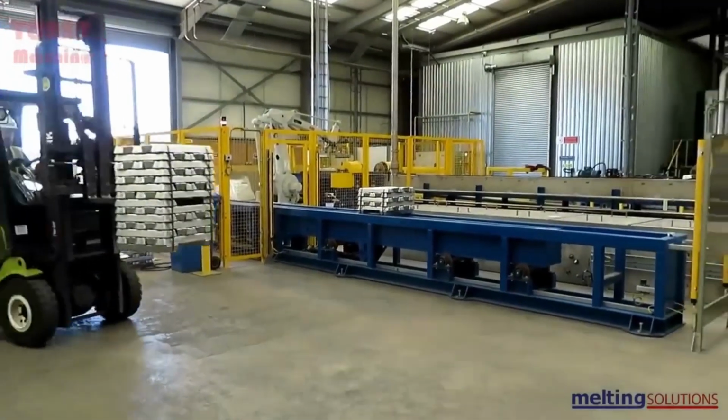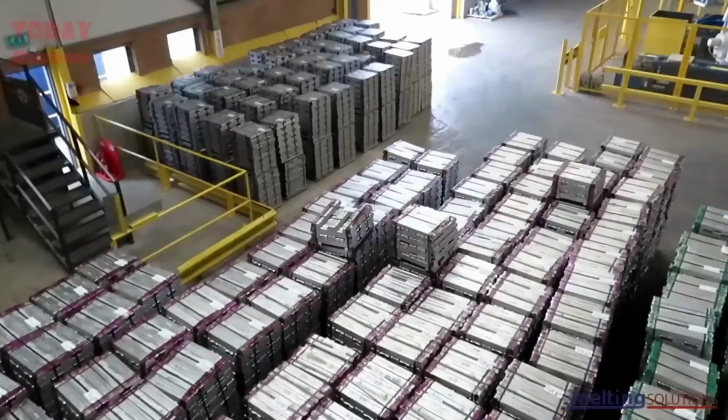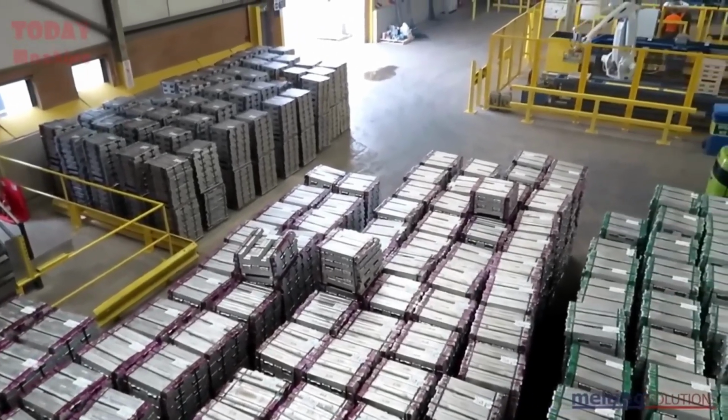The plant adheres to strict quality control measures and environmental regulations to ensure the integrity of its products while minimizing its impact on the environment.